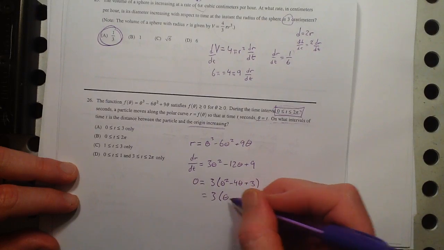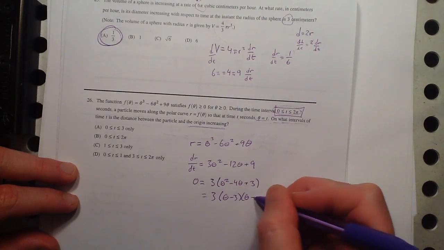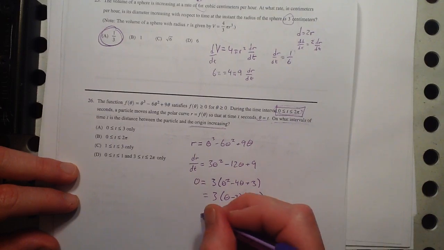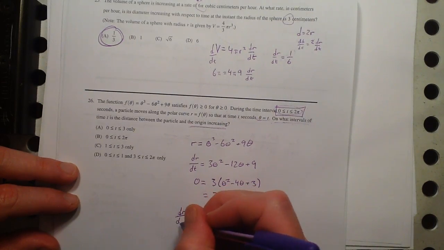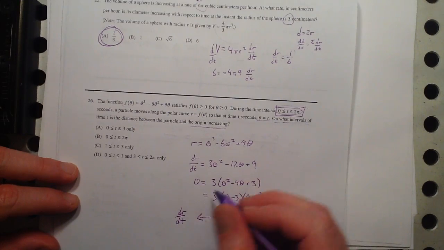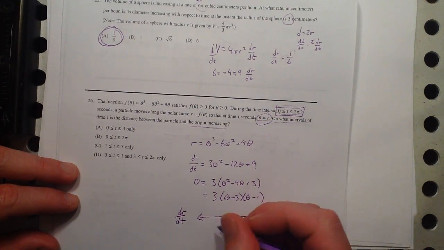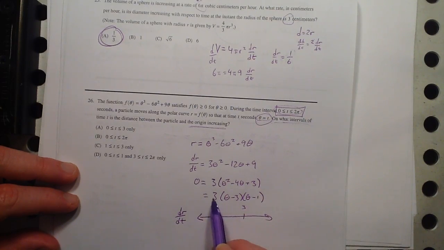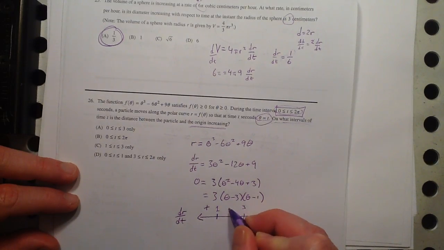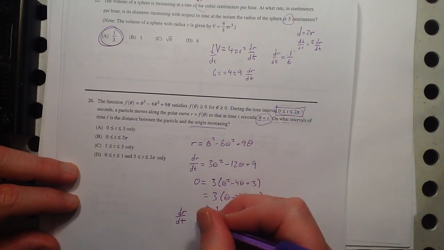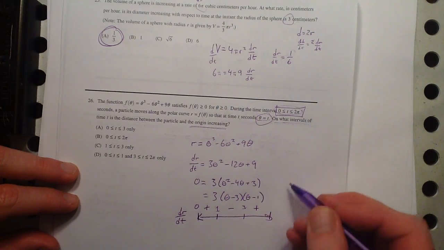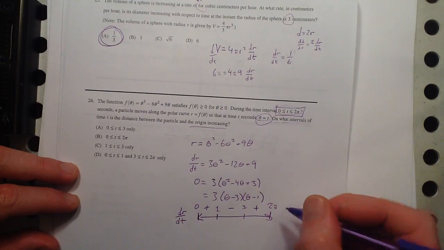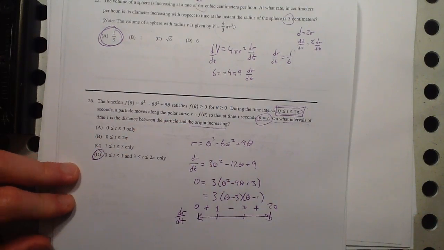So we'll make a little sign chart here in a second. Factoring that, making a sign chart for dr/d theta or dr/dt, same thing because theta equals t. So it looks like we've got 1 and 3, and this is an upward opening parabola. You can check the signs if you want, but it's going to go positive, negative, positive. So from 0 to 1, and then from 3 to 2 pi, that's when it's positive. That's answer choice D.